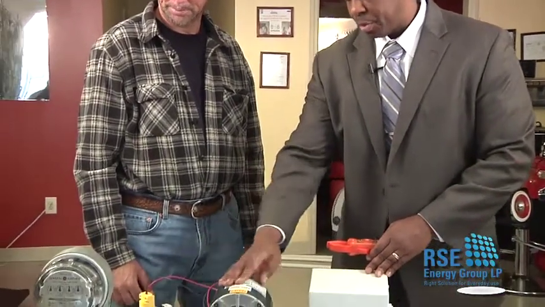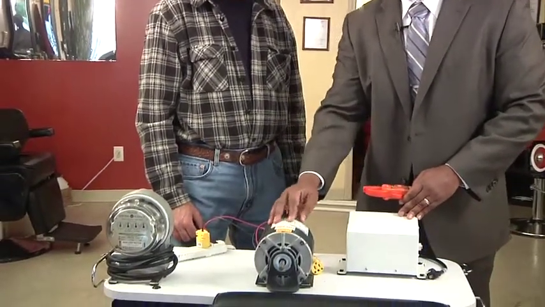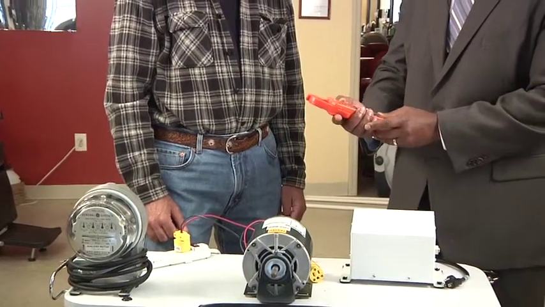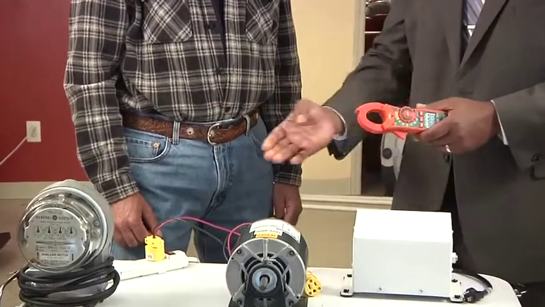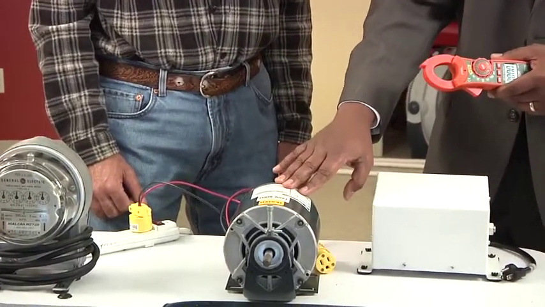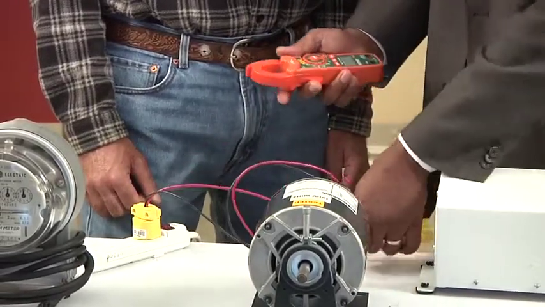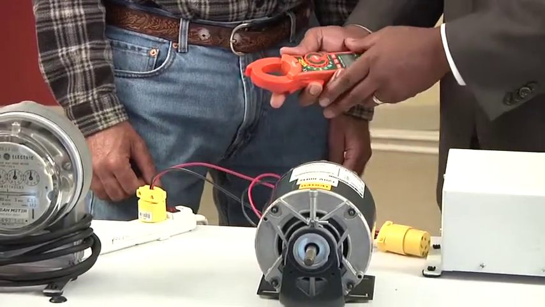And I understand it's a very low impact motor. It's not loaded, single horsepower. So what I will do with our electrical meter is just take some readings of what the motor is actually requiring to run from the electrical company. So current output, in other words, well, current input from the electrical company.